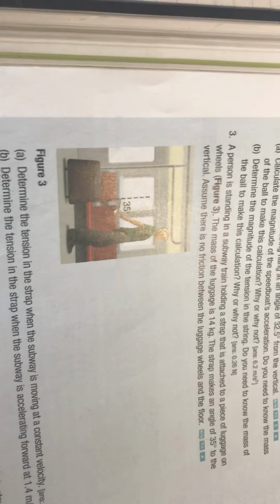The Y component is being canceled out by gravity because the suitcase isn't moving up or down. So the forces in the Y direction are equal to 0, which means the forces in the X direction are the F net. What we just calculated, the F net, was this X value.